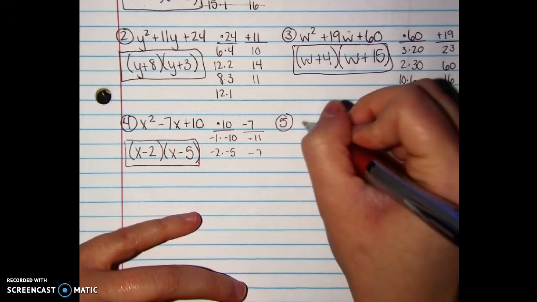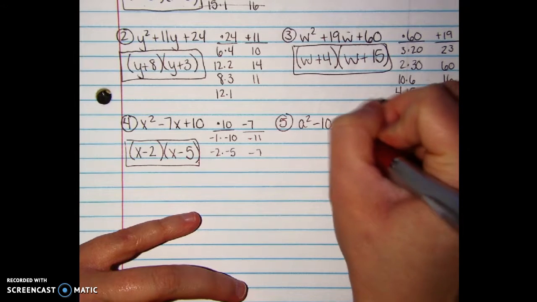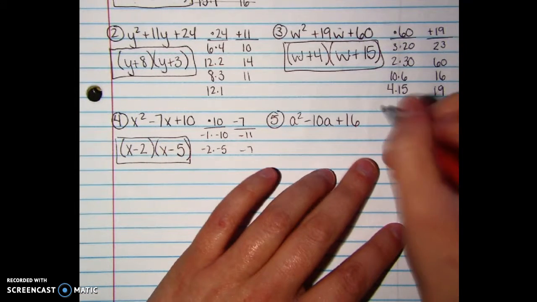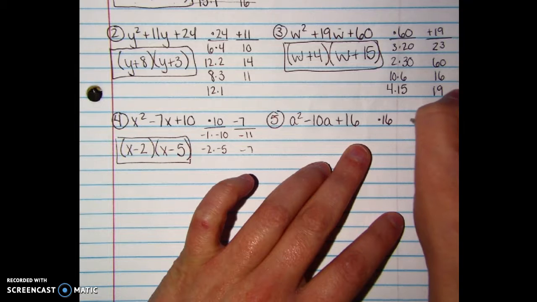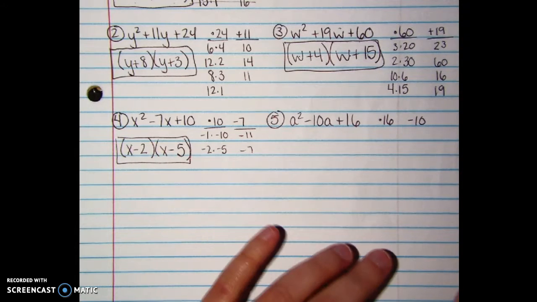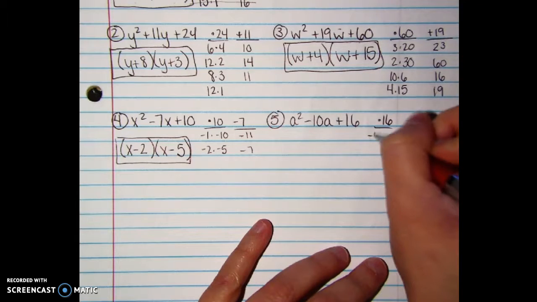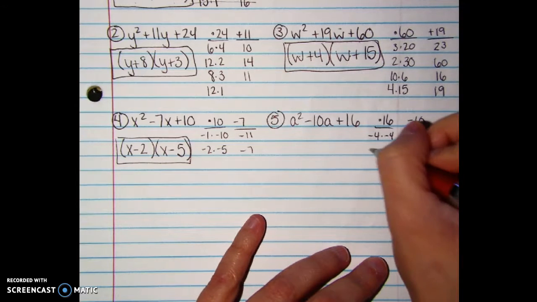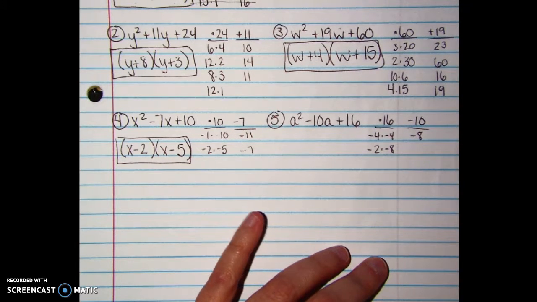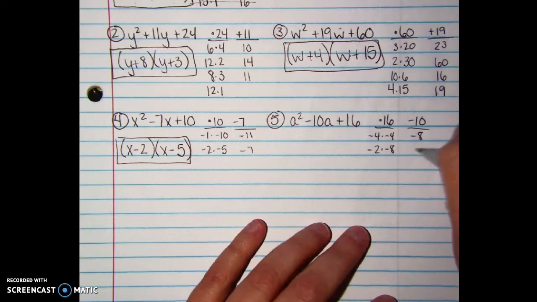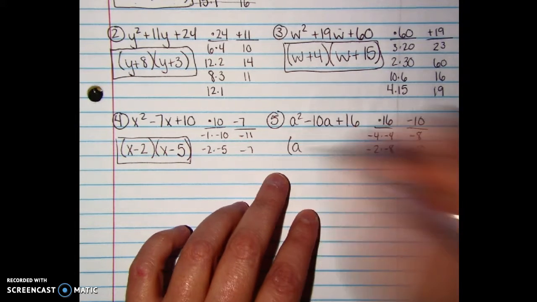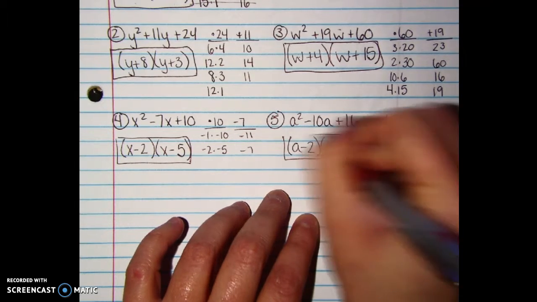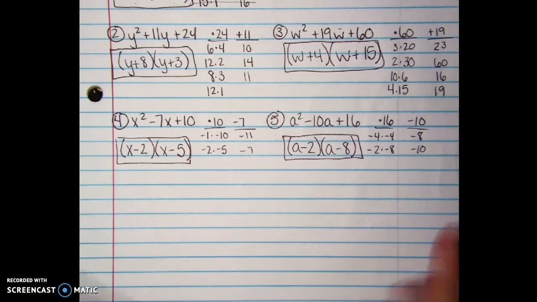Number 5, a squared minus 10a plus 16. So I need 2 negative numbers that multiply to get me 16 and add to get me negative 10. Let's see, negative 4 and negative 4, that makes a negative 8. Negative 2 times negative 8 is positive 16. Add together, that is a negative 10. So this would be a minus 2, a minus 8. And you can have a minus 8 first if you want to.